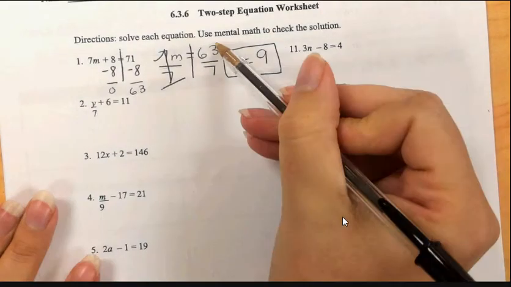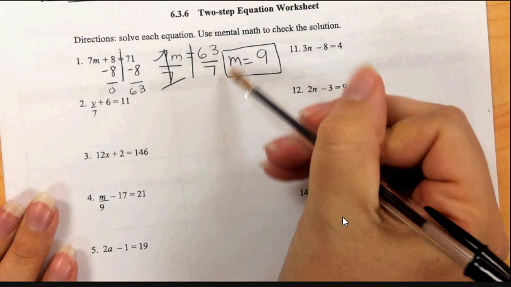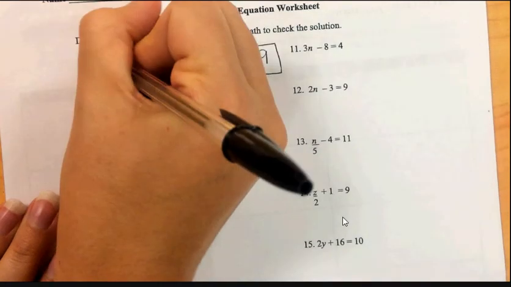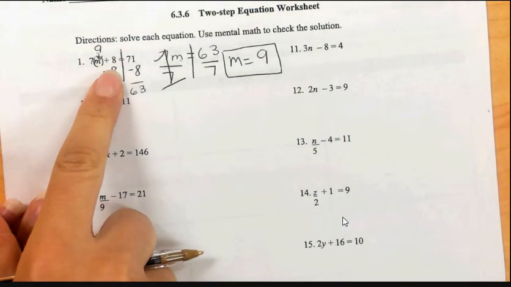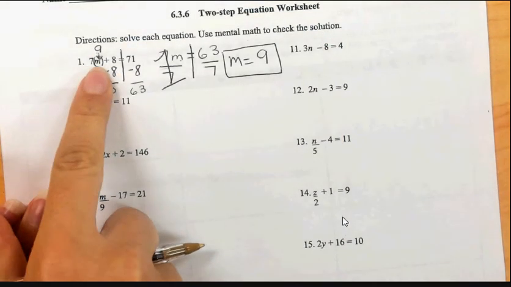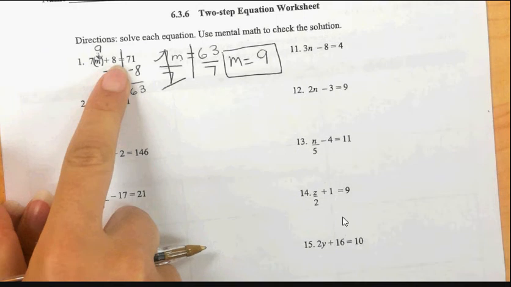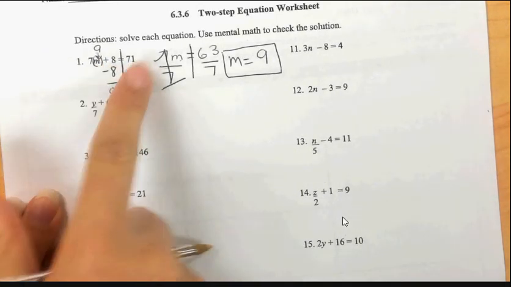Your homework says use mental math to check the solution. So that means whatever I get for m, I'm going to put in right here. And I'm just going to do 7 times 9 plus 8. Okay, 7 times 9 is 63. 63 plus 8 gives me 71. Okay, so I know I did it correctly.